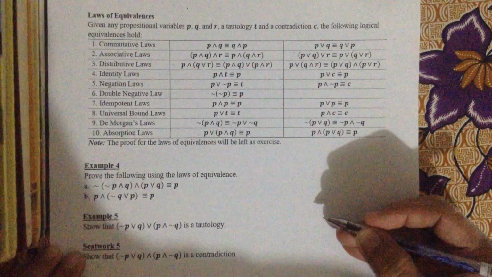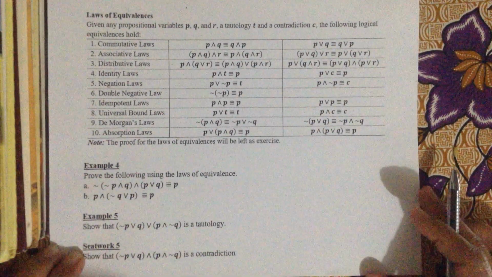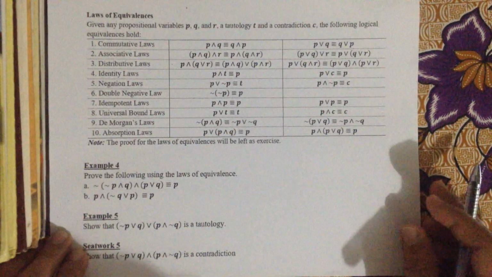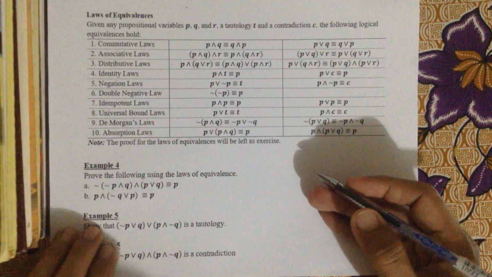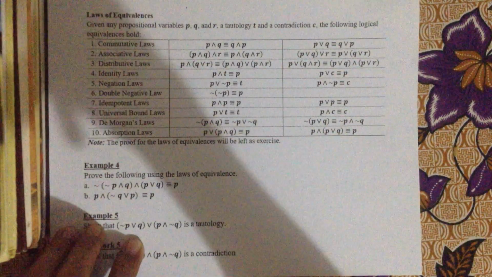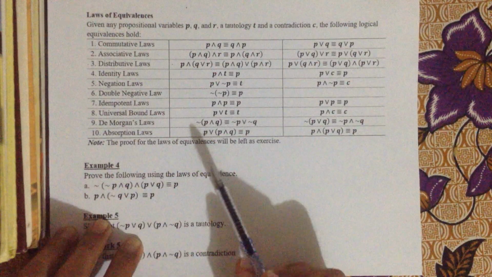Okay, here we are again. I'm showing you here the summary of statements which are equivalent, and actually they have special names.